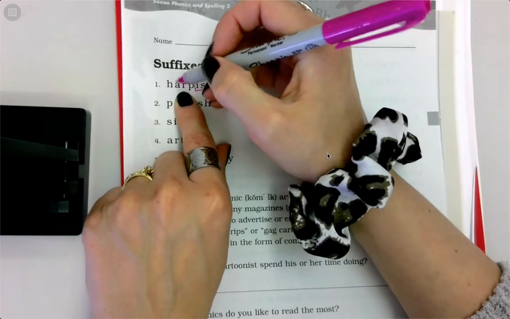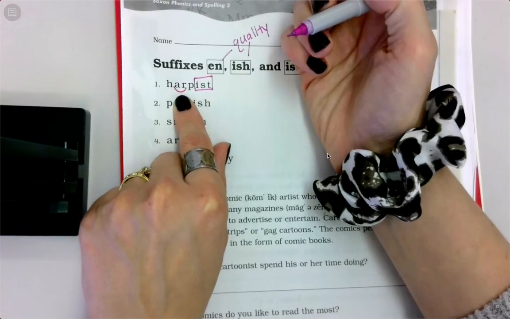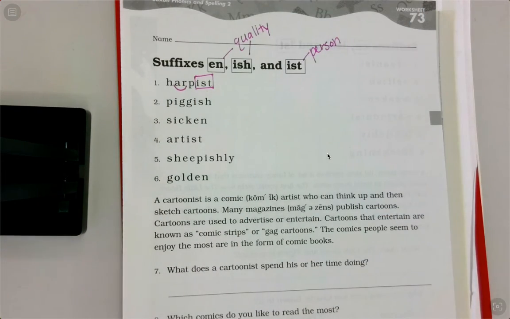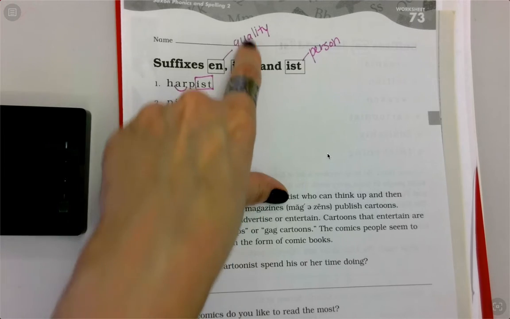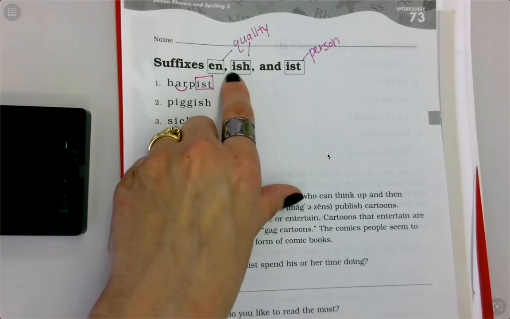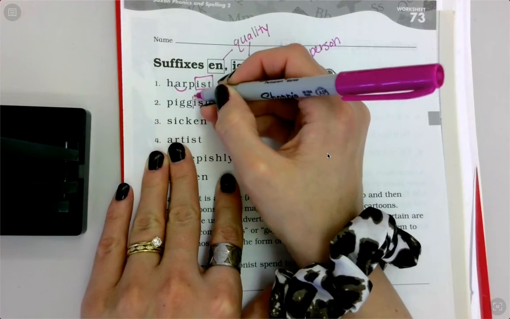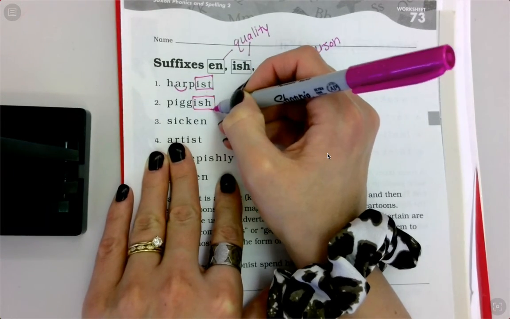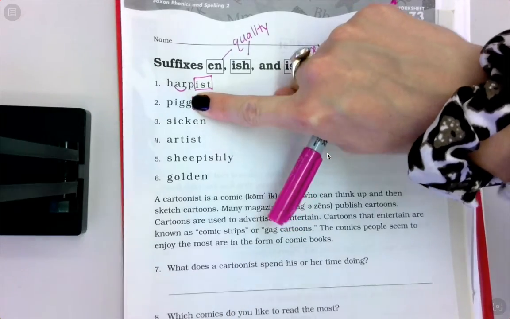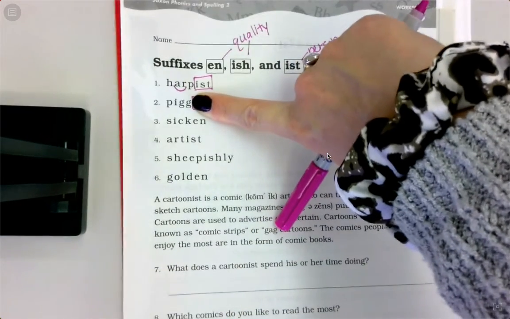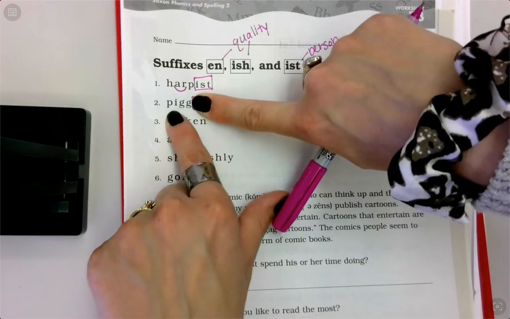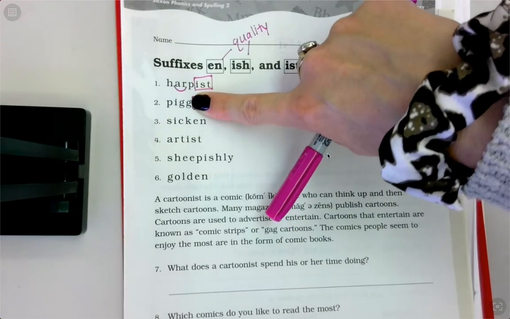All right, let's keep on coding this. We have an AR, and that is it. Harpist. Okay. Number 2 is pig-ish. Now we know that there is a quality suffix, ish, right there. So go ahead and box it in. Now you know it's a suffix if you close it up and you look at that first part and see if that is a word. Is pig a word? Now, yes, but you're probably wondering why it's spelled P-I-G-G, because that's not how you spell pig, is it? How do you spell pig?